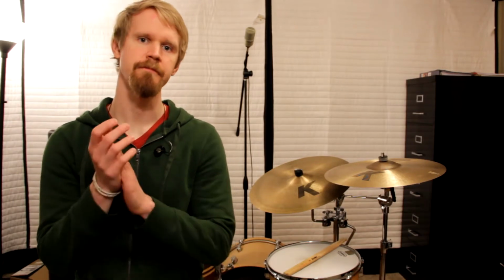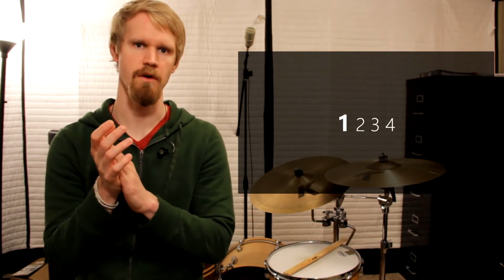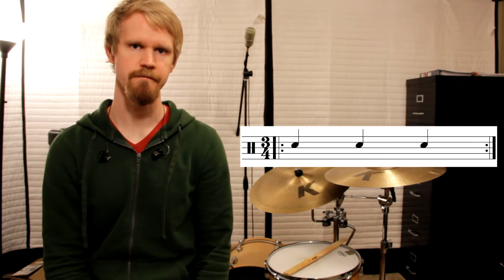Back we go. A rhythm of 4 means we play one note every 4 counts. 1, 2, 3, 4, 1, 2, 3, 4, 1, 2, 3, 4, 1, 2, 3, 4. You can also think of this as being a repeated quarter note.